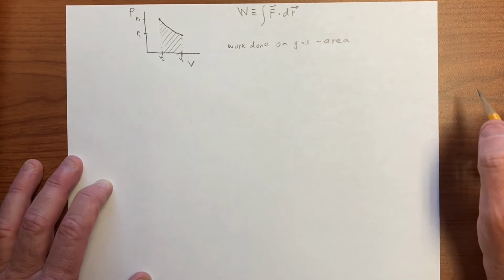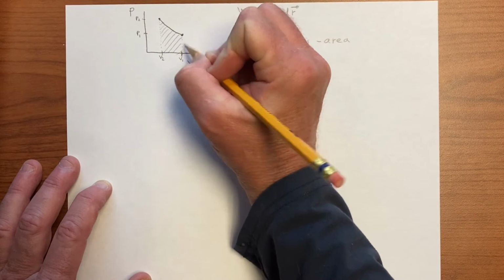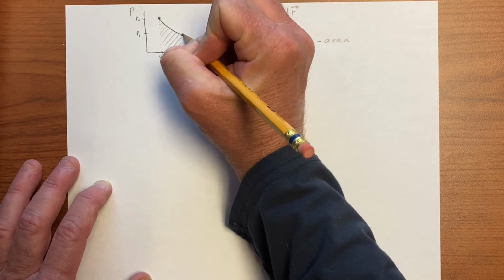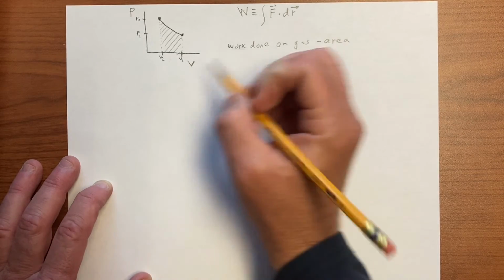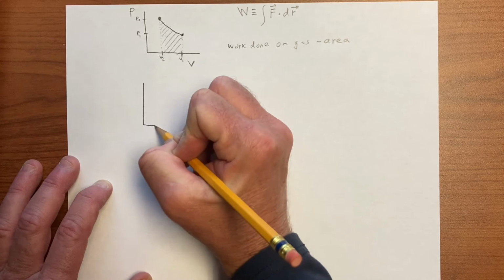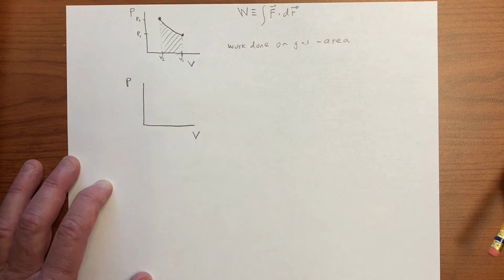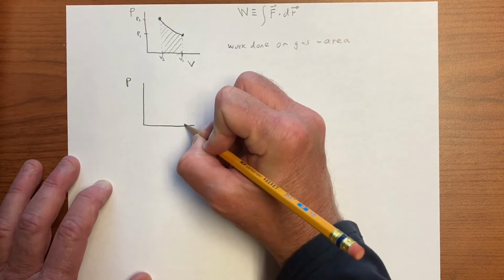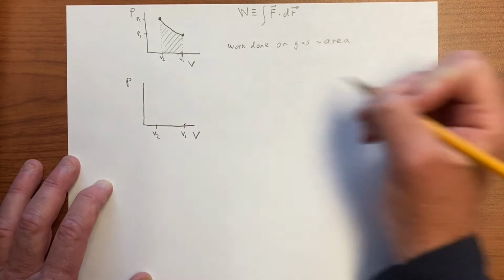So let's also notice that here's one way to go from volume 1 to volume 2. And given this idea that it's the area under the curve that matters, let's think about the area under the curve for the following situation. Let's start with V1. We want to end up at V2.